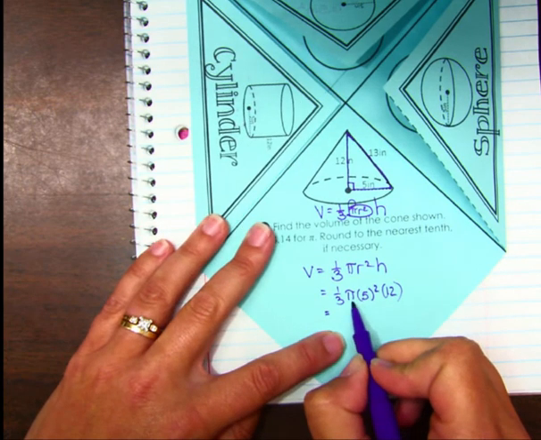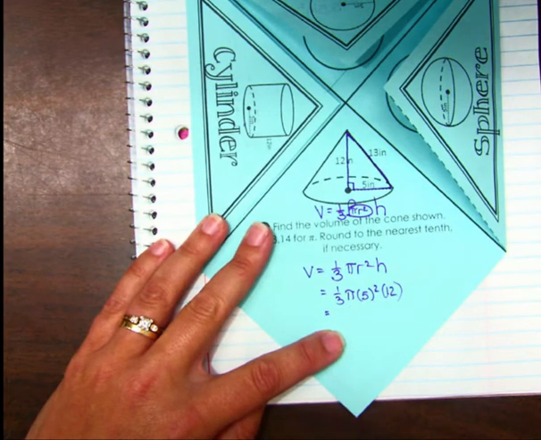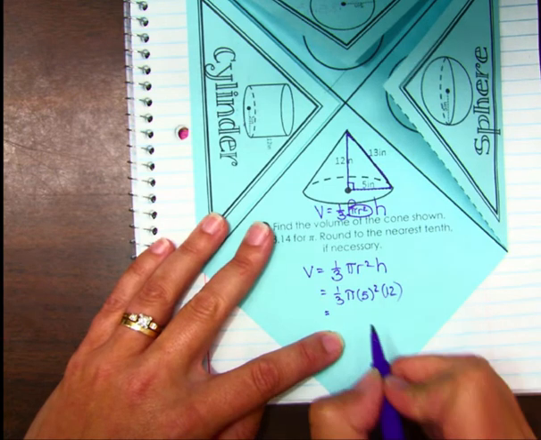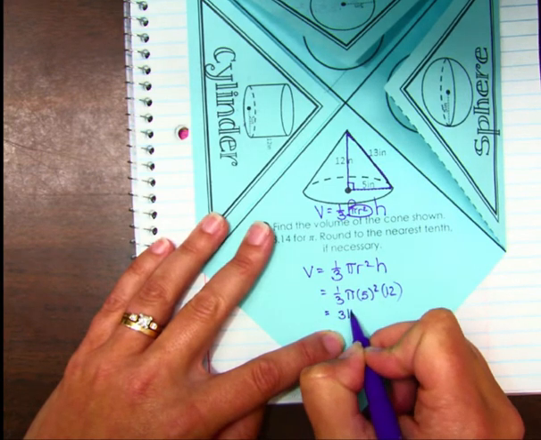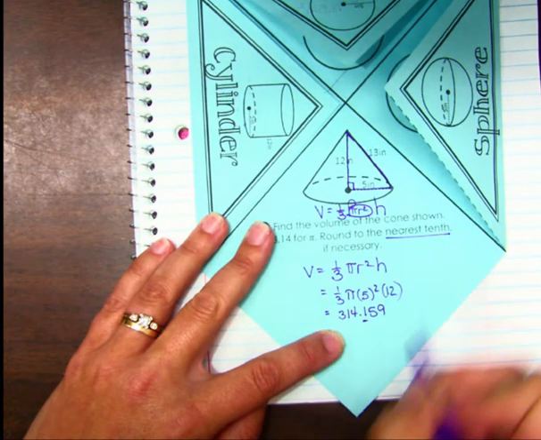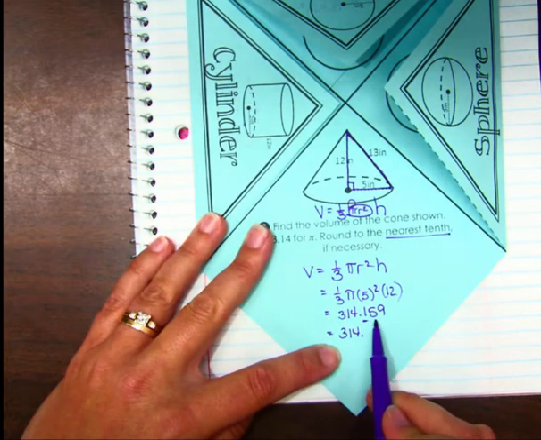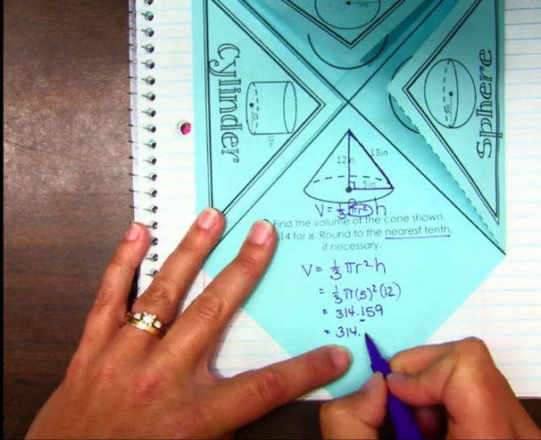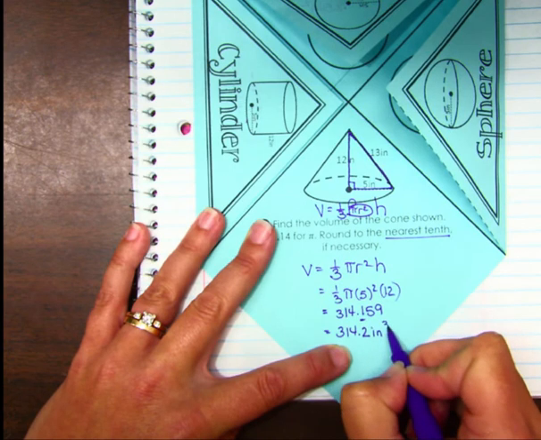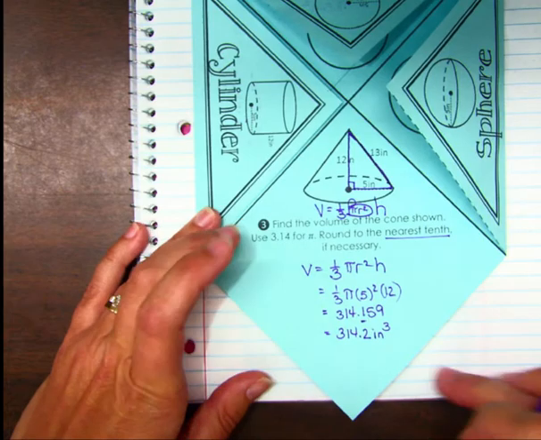So this time we're still multiplying 5 squared times pi times 12, but we're taking 1/3 of it. So we're going to take basically our answer from the last problem and divide it by 3, and we end up getting 314.159, and again it says round to the nearest tenth. So it's 314.1, and then the next digit's a 5, so that tells us to round up. And again, we're talking about volume, so that would be inches cubed.